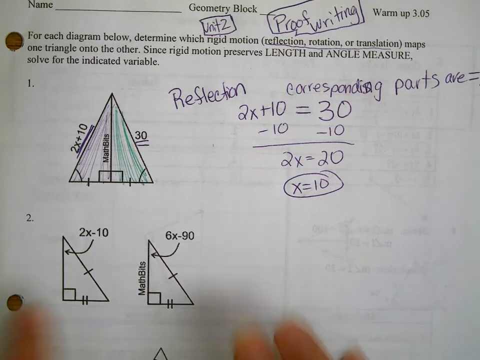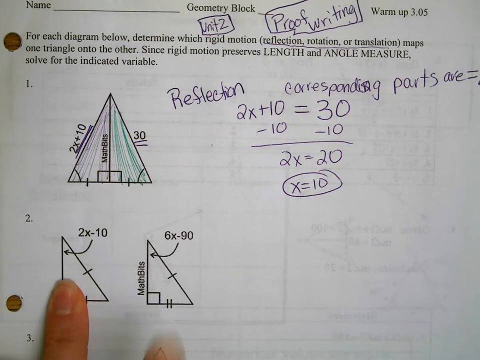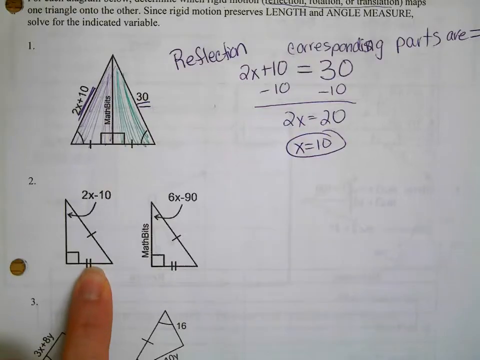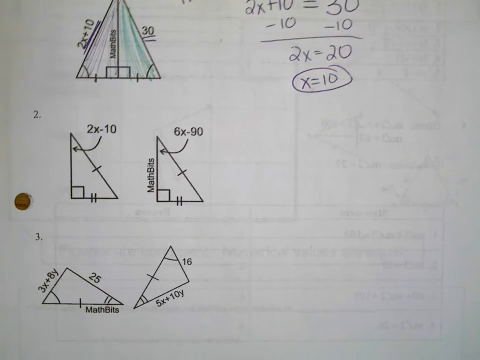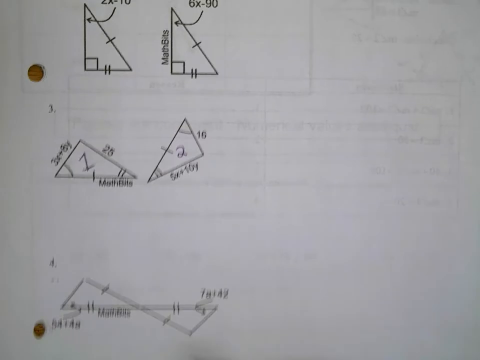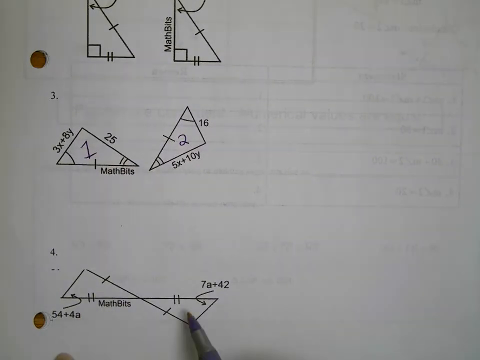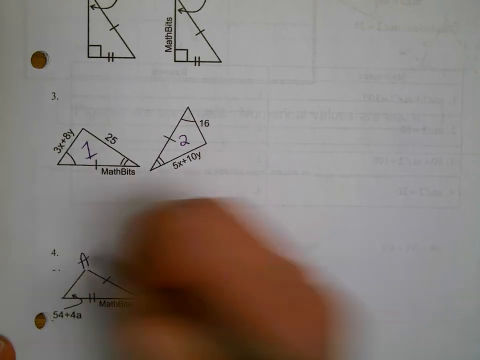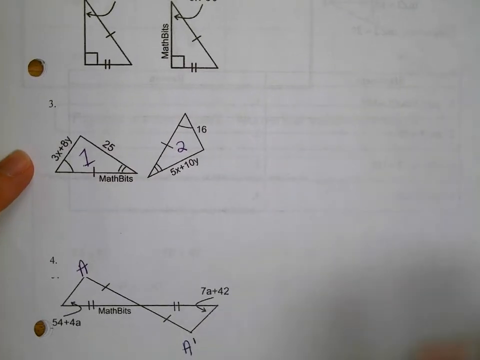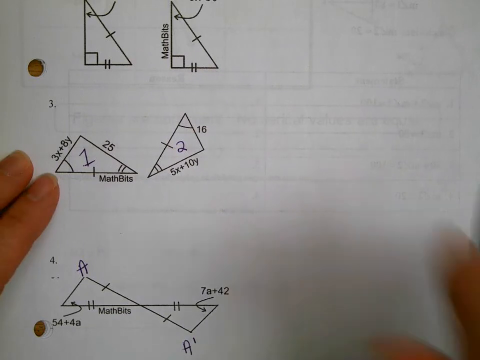I'd like you to be telling me what rigid motion maps this first triangle onto the second. And since that happens, this right angle is still equal, this side is still equal, that side is still equal, and so on. Okay, so that's the second question. What rigid motion would map triangle 1 onto 2 for number 3? And how is this triangle mapped onto this triangle? All right. And if I tell you that this is A, I'll tell you that's A prime over there. That helps. All right. So with that said, I would like to move forward to some proofs on the back of this.